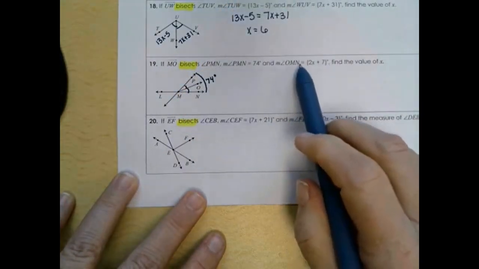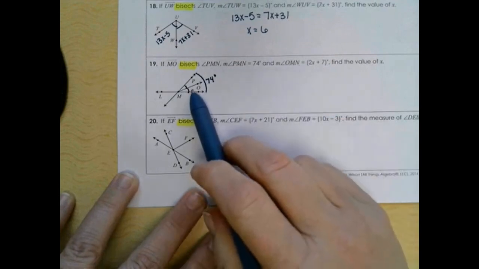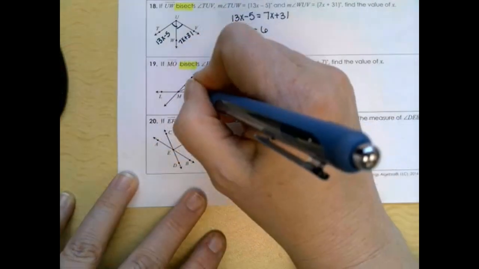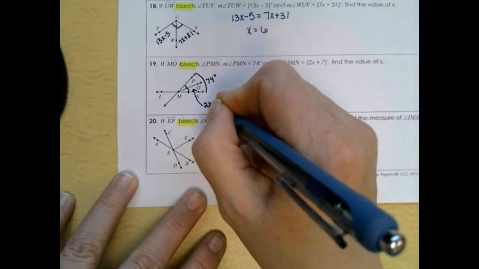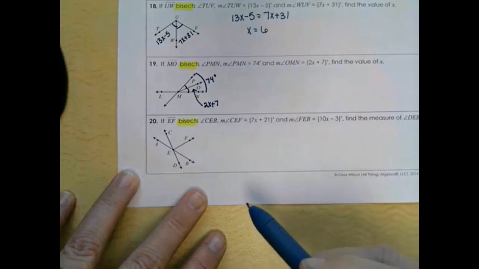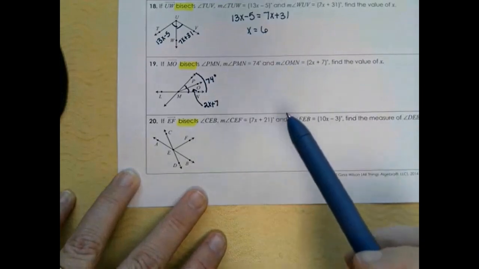Angle OMN, I don't think I can squeeze this in there. OMN is 2x plus 7. So I'm going to draw a little arrow and put 2x plus 7. Okay, the question said find the value of x.